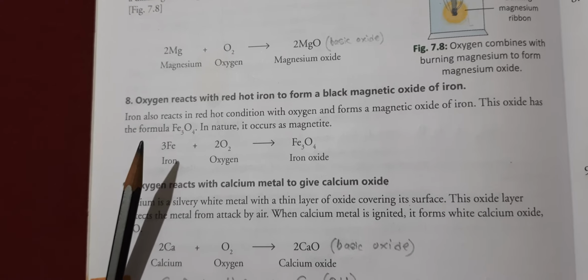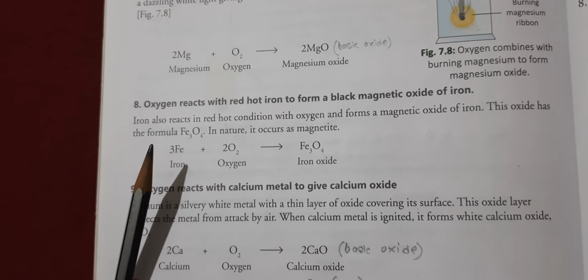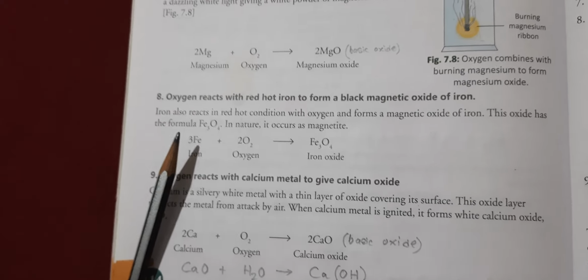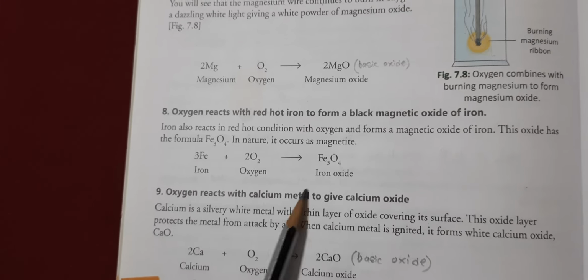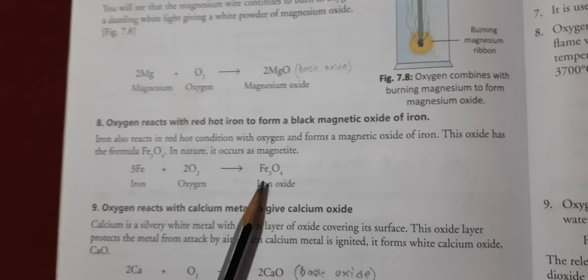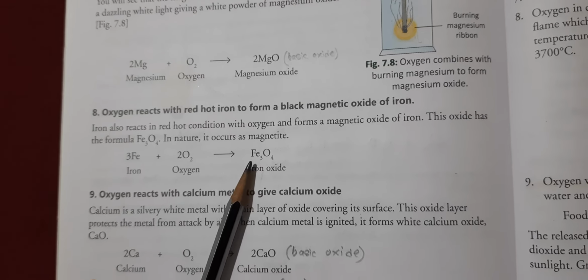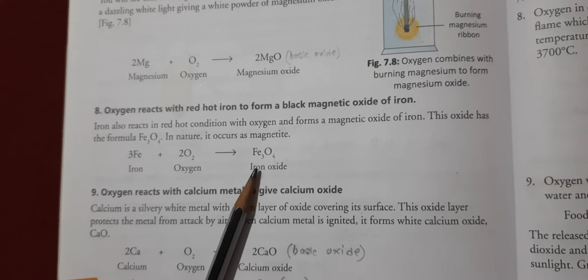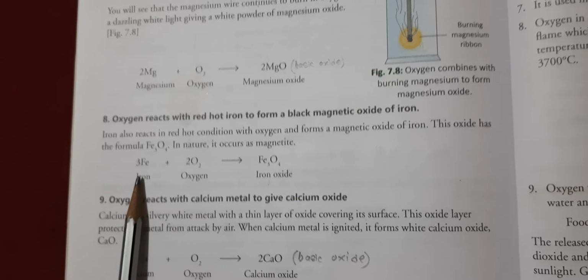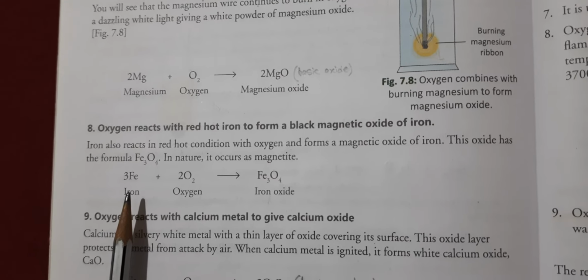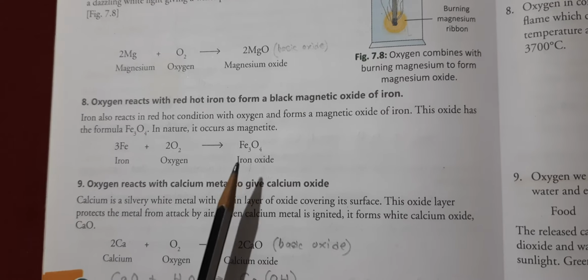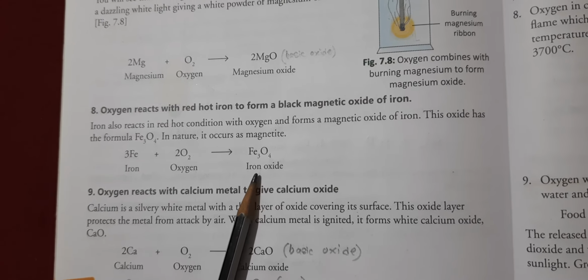Oxygen reacts with red hot iron, not normal iron, red hot iron. When you pass oxygen gas through red hot iron, you will get iron oxide. Iron oxide was also obtained in rusting, remember? But rusting is a slow process. But in order to get iron oxide immediately, you have to use red hot iron, that means iron which is heated to a higher temperature, and then when you pass oxygen over it, it produces iron oxide.